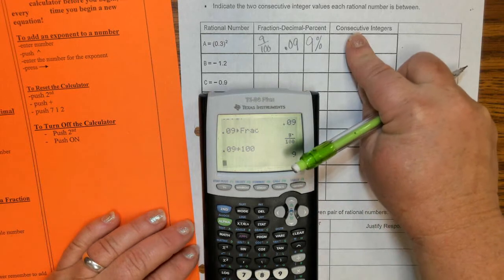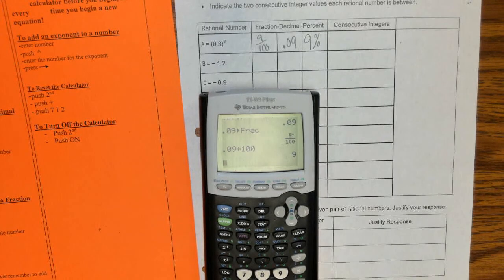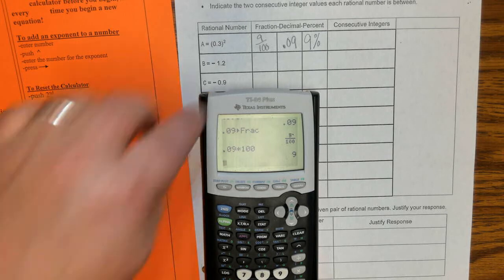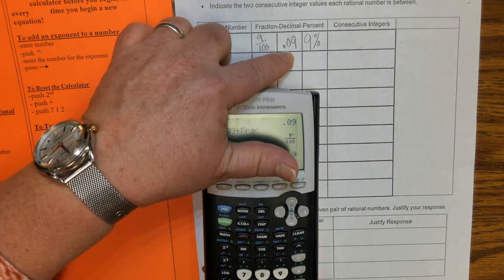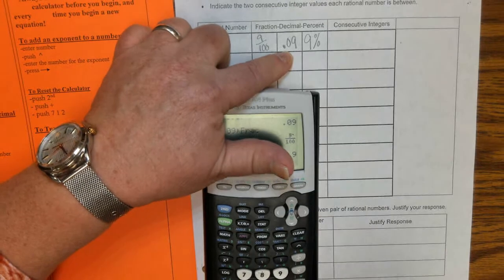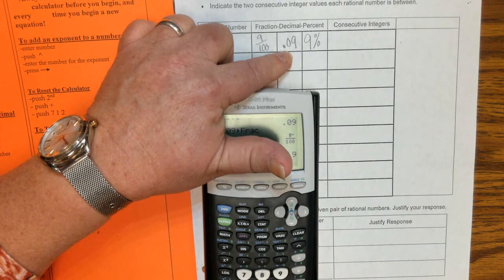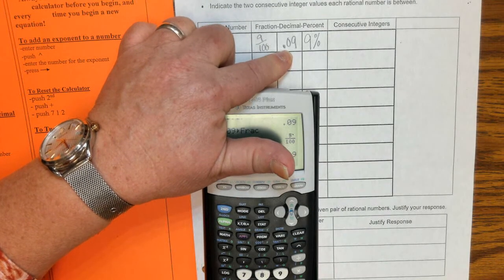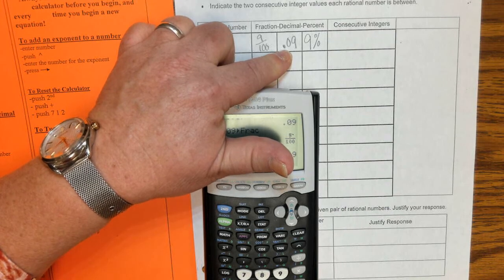So, when I want consecutive, does anybody know what that word means? Consecutive is one after the other, okay? So, if I was to go to my number line, and you always want to do it with your decimal, and I have 0.09, I have a number line on the right-hand side of this room, okay? So you can look up there.